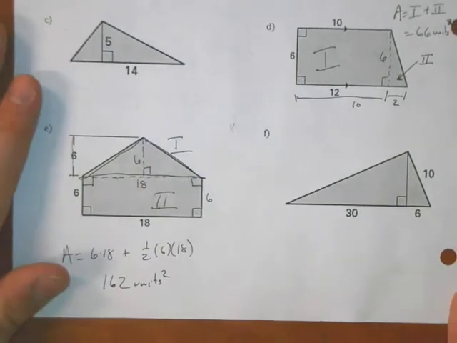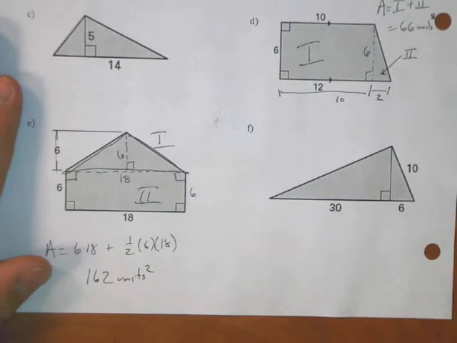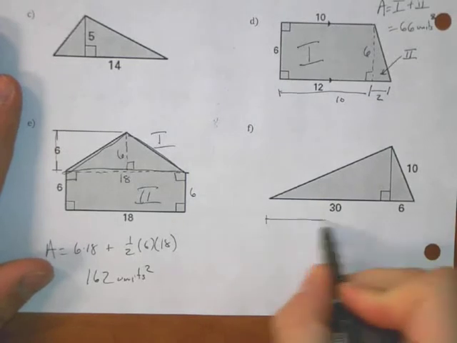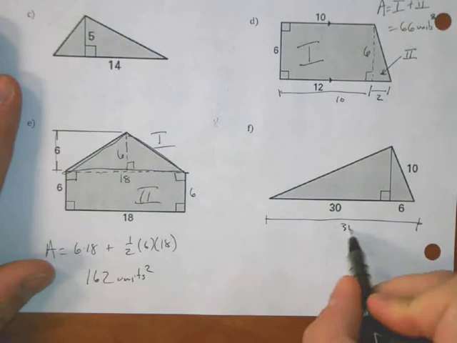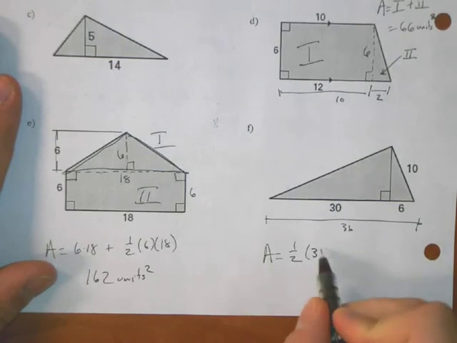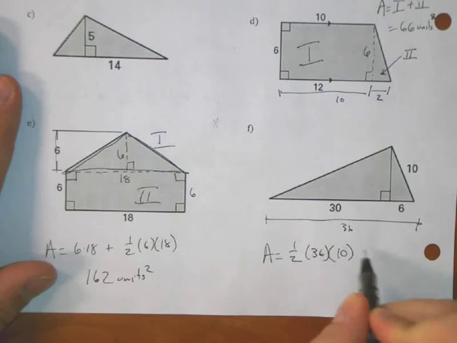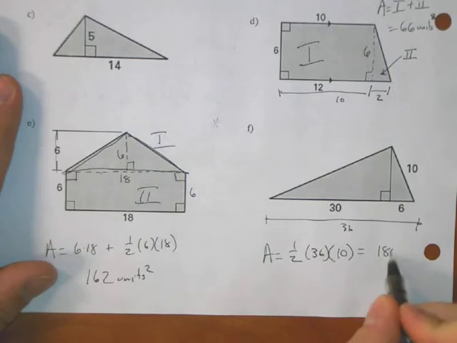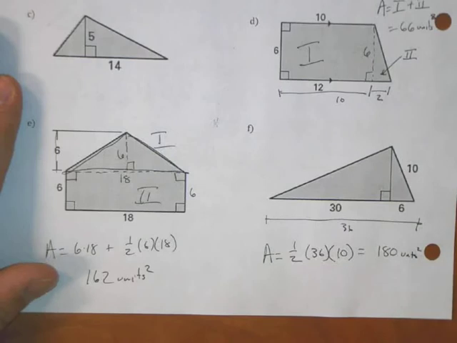Last but not least, we have a triangle here. So if we choose this as our base, then you get 36. So the area of this triangle should be half times 36 times 10, giving you an area of 180 units squared.